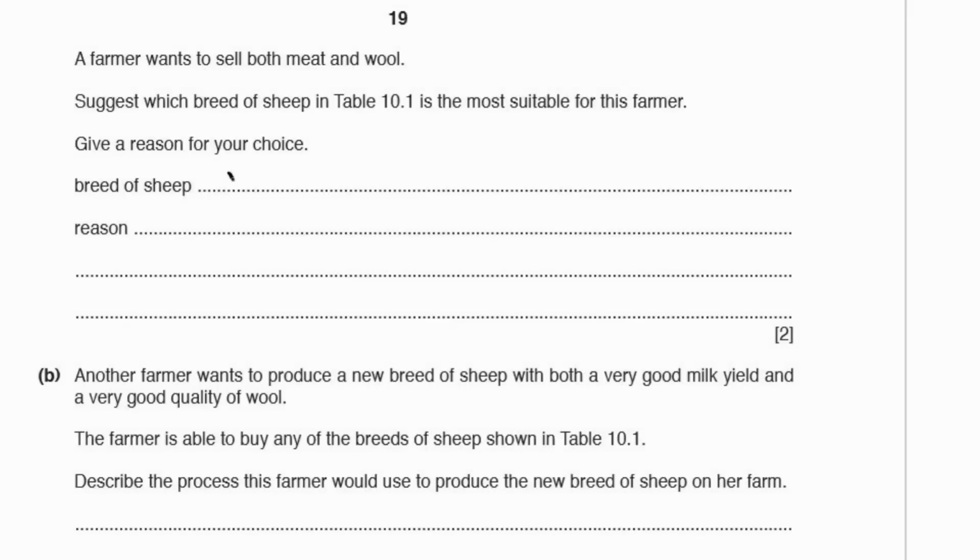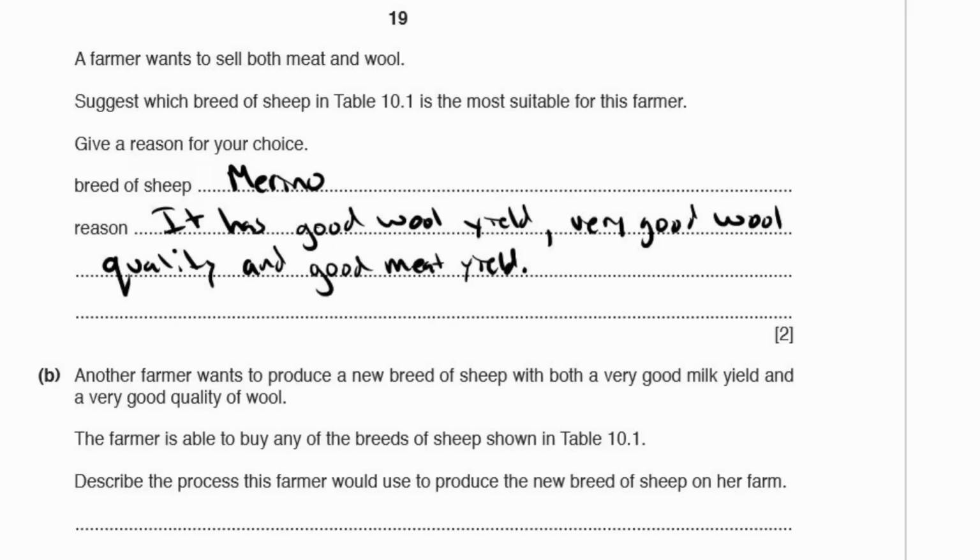So that's the merino sheep. And the reason is it has good wool yield, very good wool quality, and a good meat yield. So that's the one that they want.